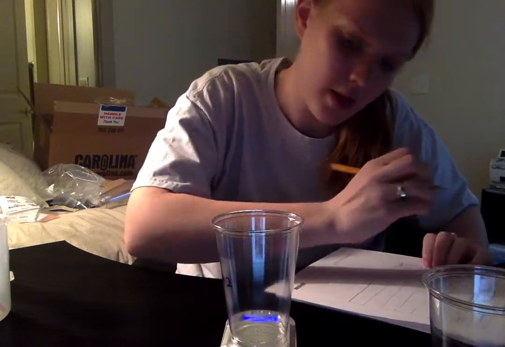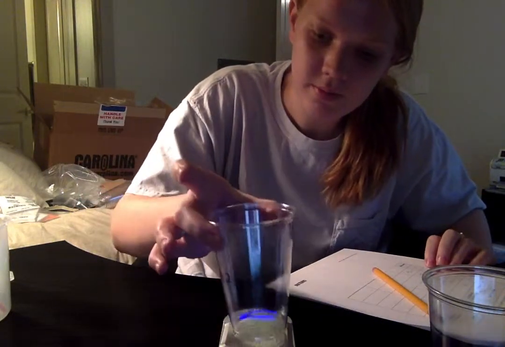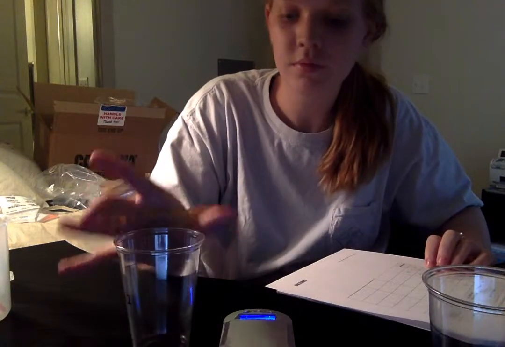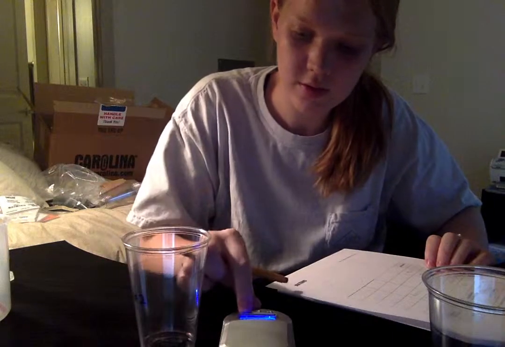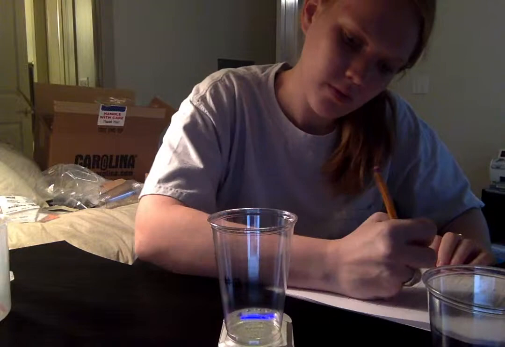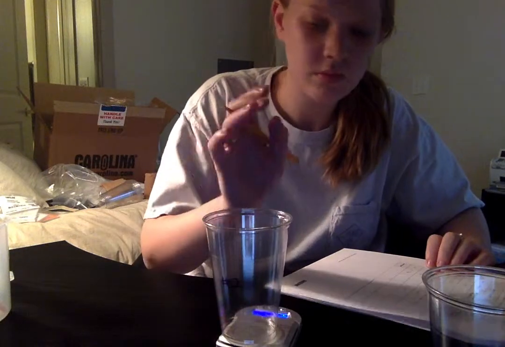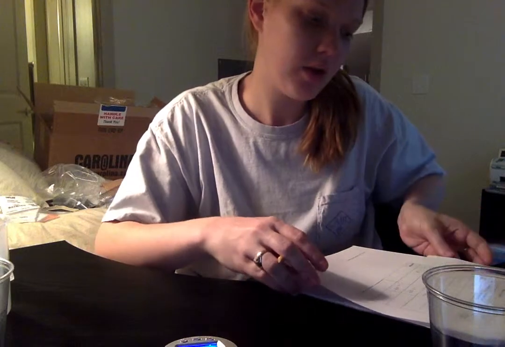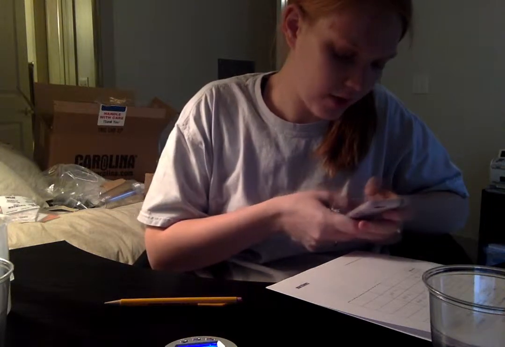Okay, so the second cup is 10.05. Let's tare it again. 10.04. 10.06. 10.04. 10.05. Alright, so now we have the measurements for these two. So we're going to do the calculations. And okay, so let's find the average.